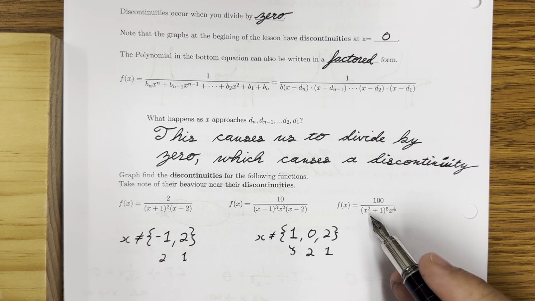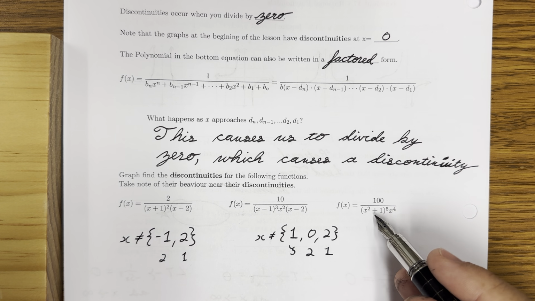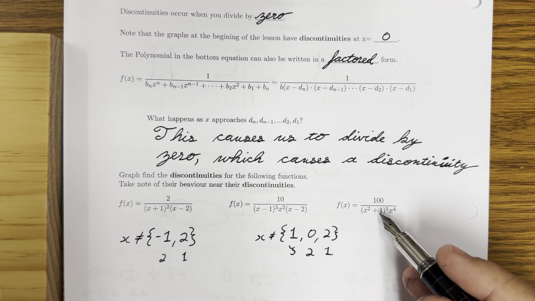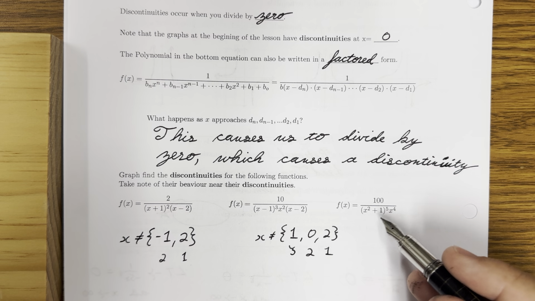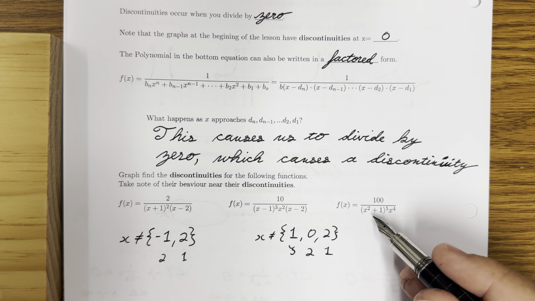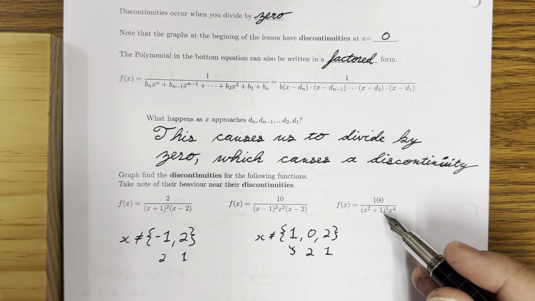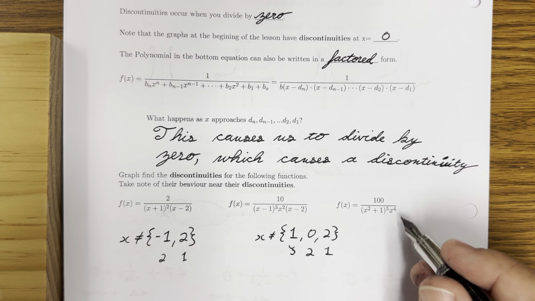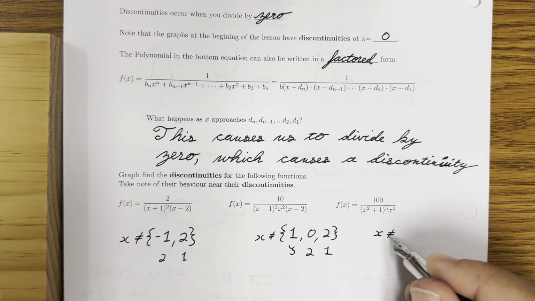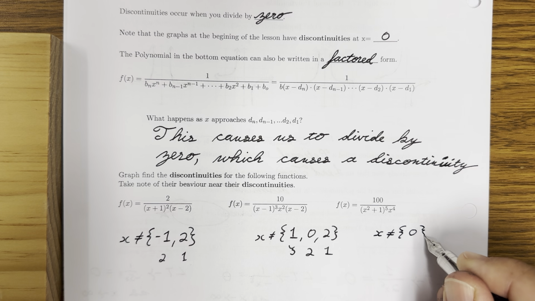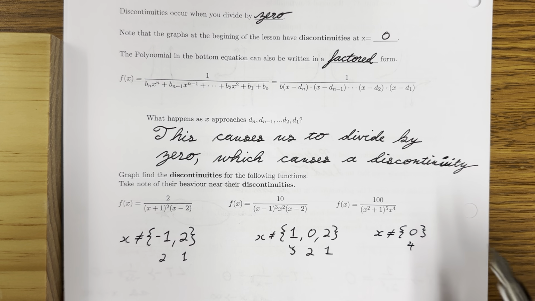All right, so note right here, the discontinuity in the bottom for the first one would be i, an imaginary number. So this does not result in a discontinuity on the xy graph because x and y only include real numbers. So the x squared plus 1 does not generate a discontinuity, but we do have a discontinuity here at 0. And that occurs 4 times.